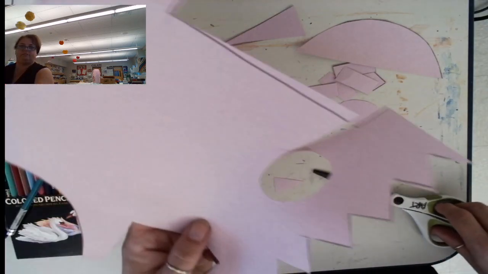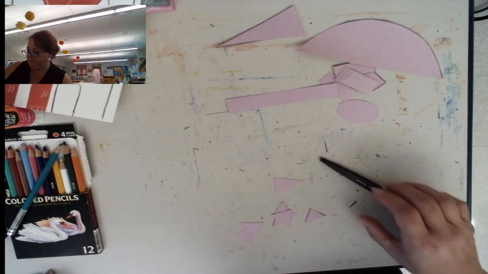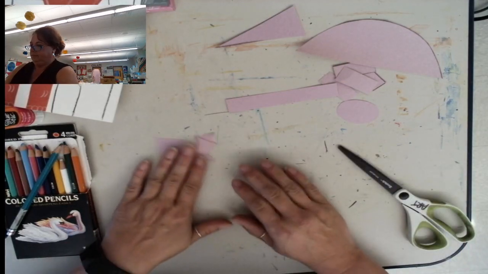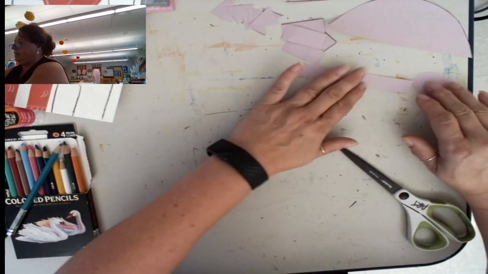Alright, and then you should have some paper left. You can just put it with your scrap paper. Alright, so I have all my dinosaur pieces up here at the top.